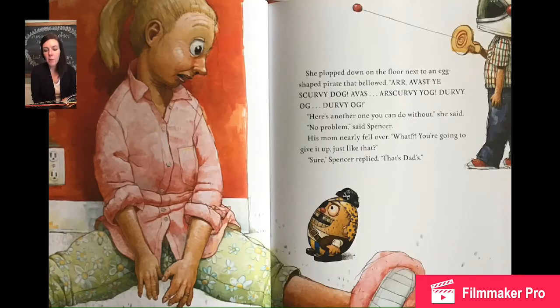She plopped down on the floor next to an egg-shaped pirate that bellowed, Arr, avast you scurvy dog! Here's another one you can do without, she said. No problem, said Spencer. His mom nearly fell over. What? You're gonna give it up? Just like that? Sure, Spencer replied.